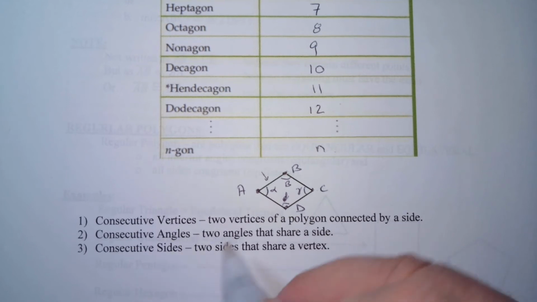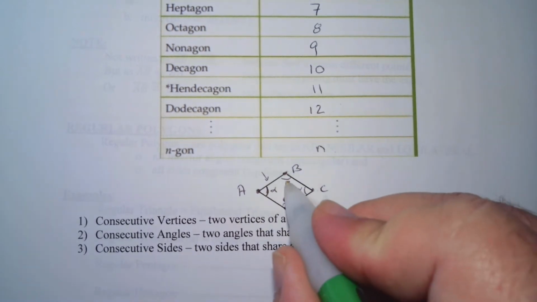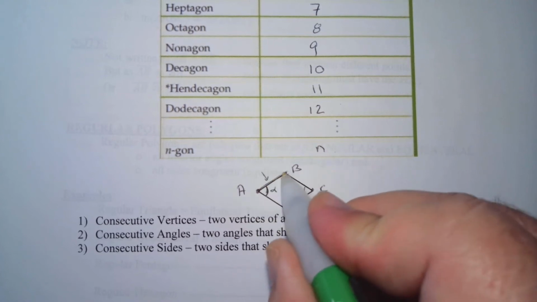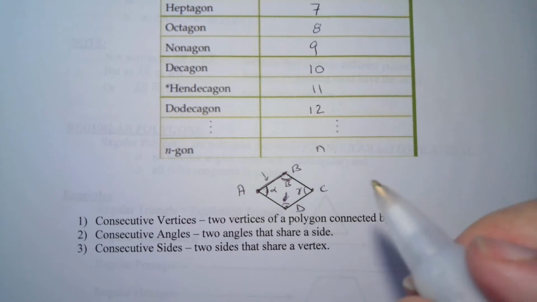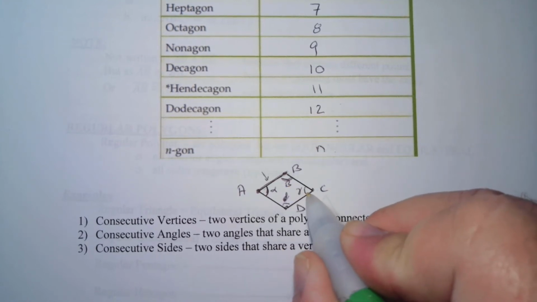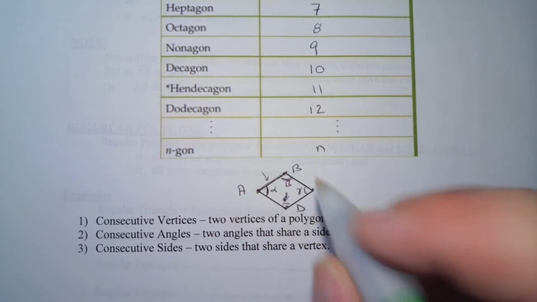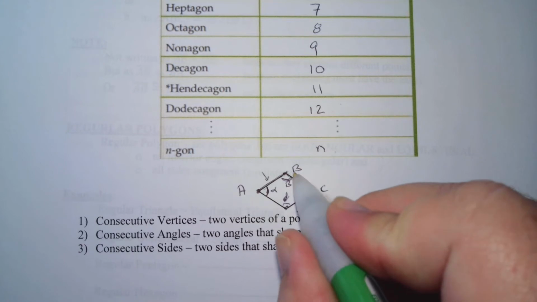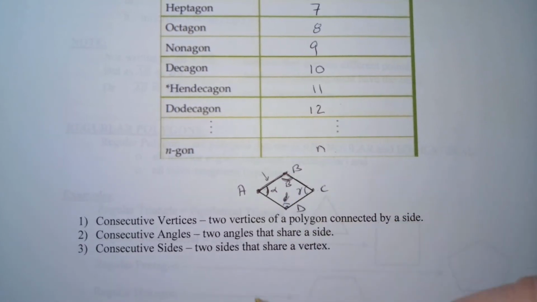Consecutive angles are two angles that share a side. So angle alpha and angle beta share that side there. Angle beta and angle gamma share this side here between B and C. So consecutive angles share a side.